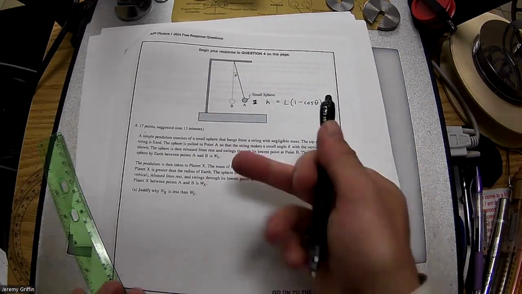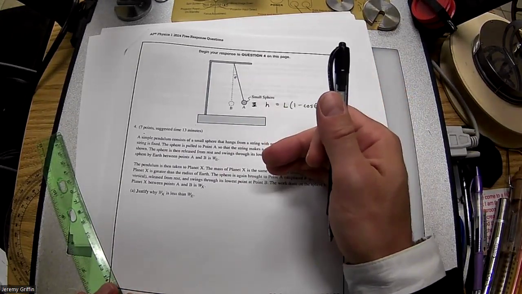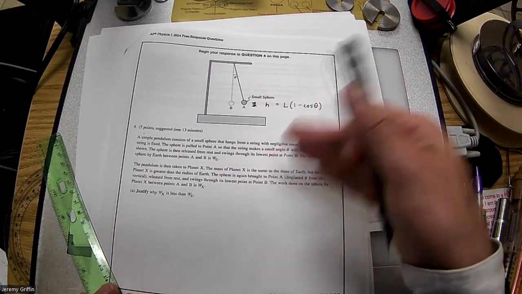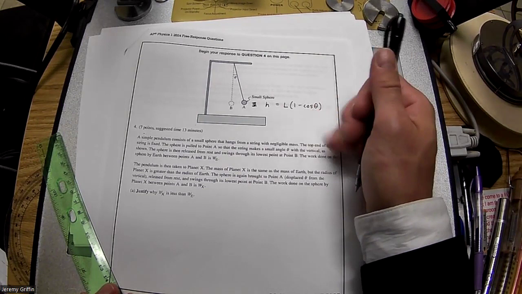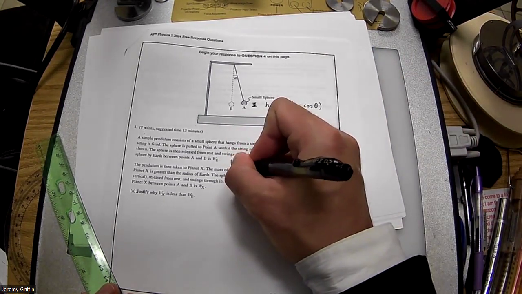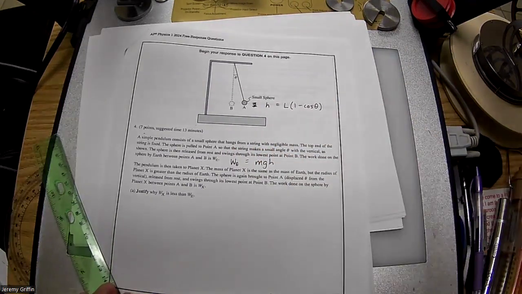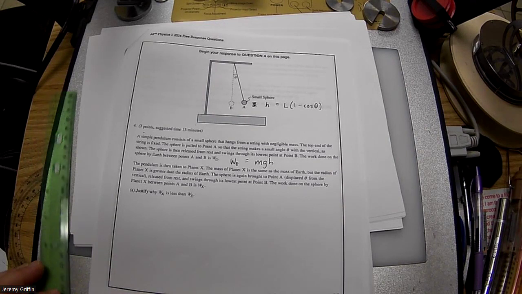And then when they say the work done by Earth, guys, the work done by Earth due to that height change, is that also equivalent to the potential energy that it started out with, which is like mgh? So I'm gonna write that note. I'm gonna say the work done by Earth is equal to mgh, where h is this whole expression right here, because you guys remember geometry from class.